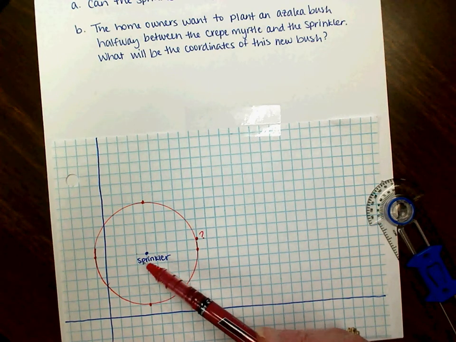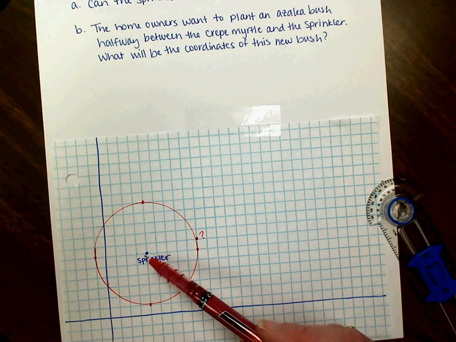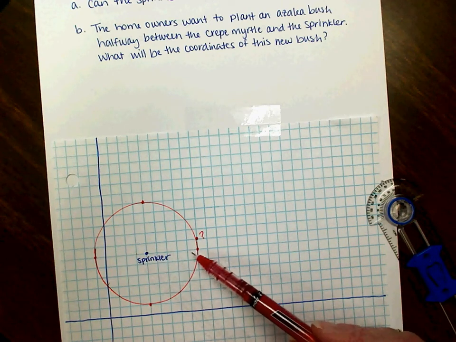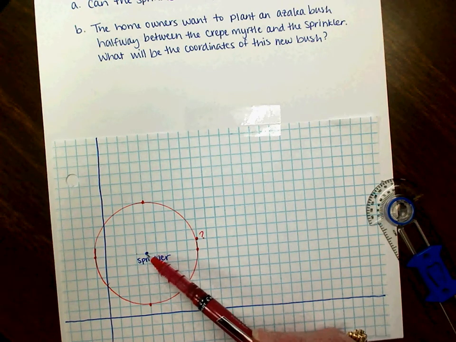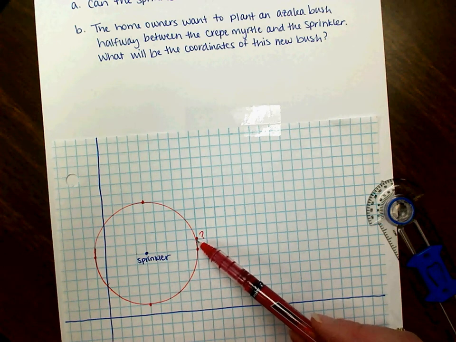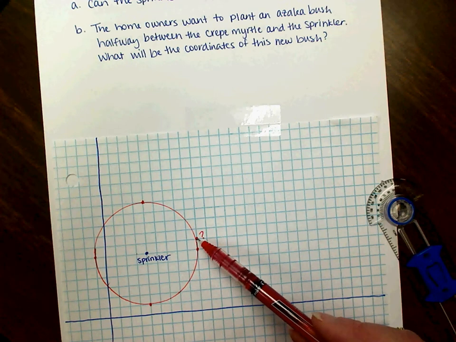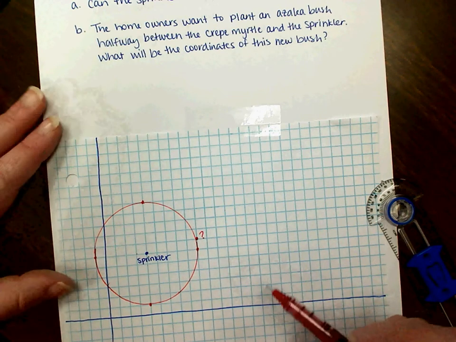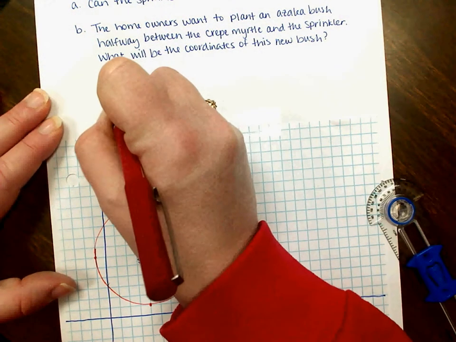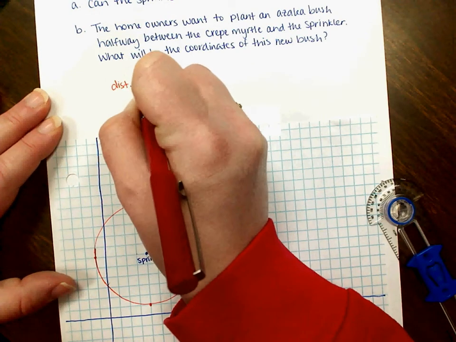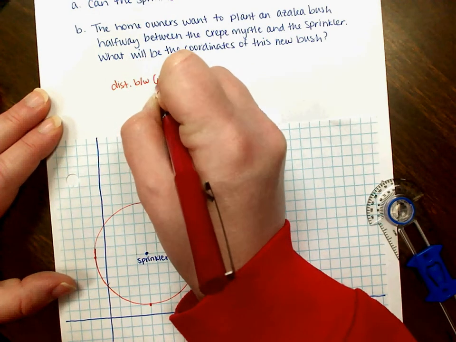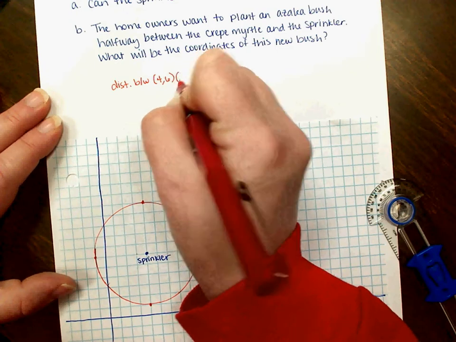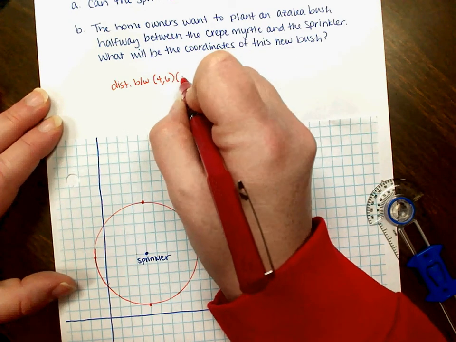I know that the distance the sprinkler goes is 10 feet, or 5 units on the grid. What I want to know is whether the distance between my center and the crepe myrtle bush is within that 10 feet, or 5 units on my graph. I can determine that by finding the distance between the center at (4, 6) and the bush at (9, 7).